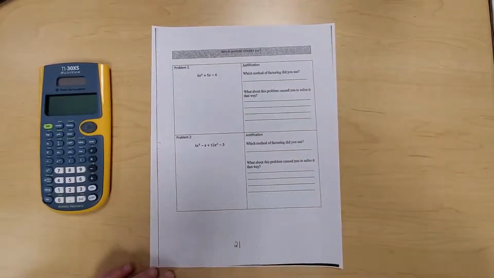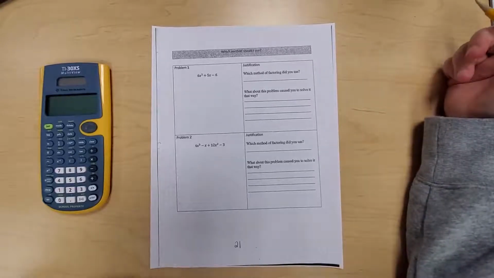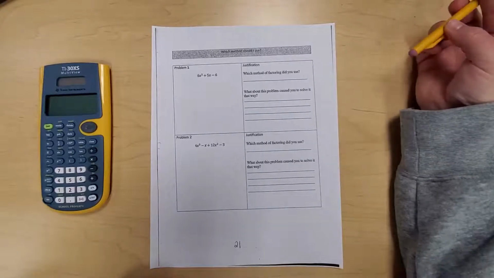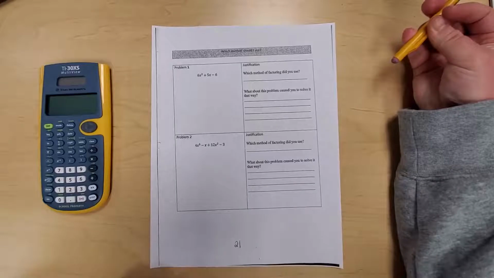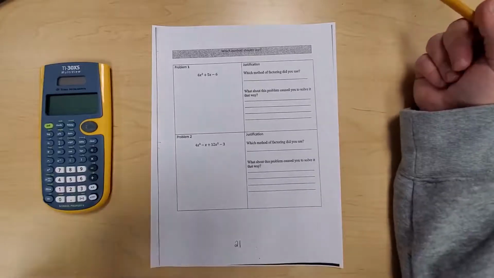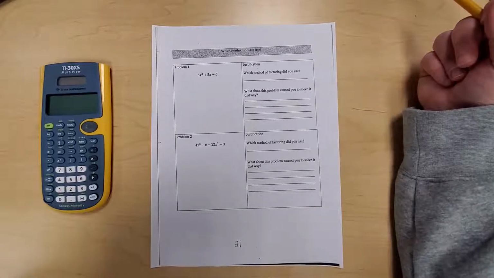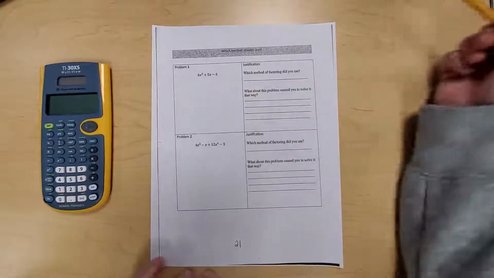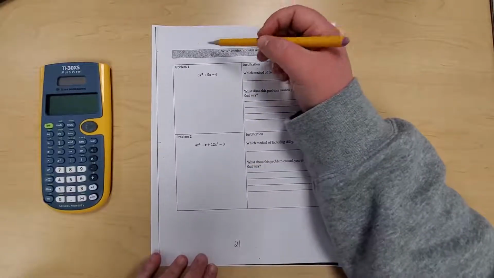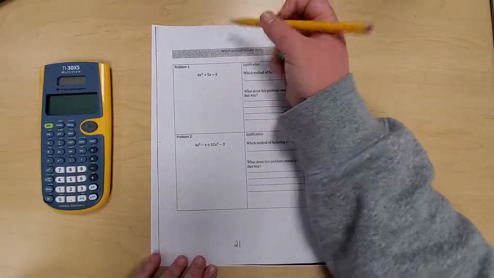Hey guys, in this video we're going to take a look at two problems and decide which method to use to solve each one. In the previous video we took a look at the 4 different types of methods that we have used thus far this semester. So we're going to apply that knowledge to these two problems.